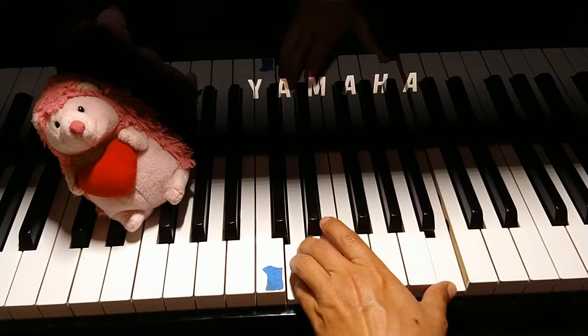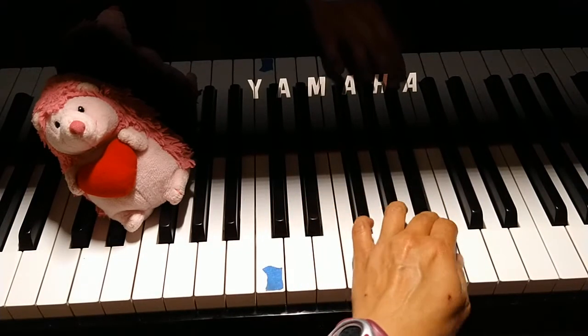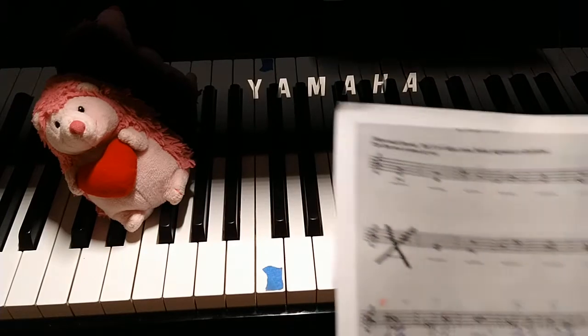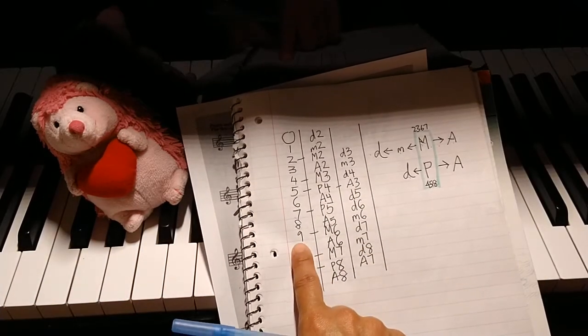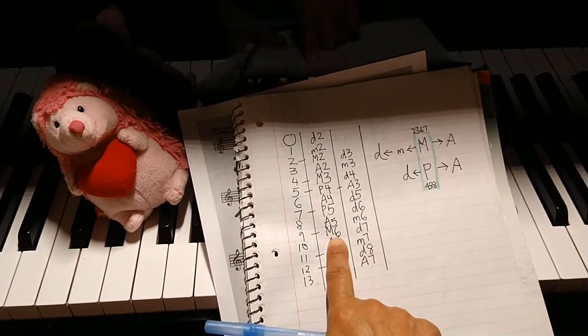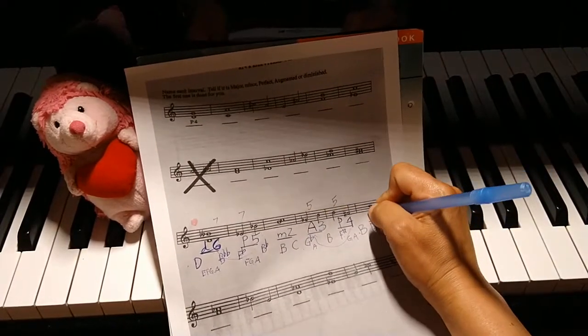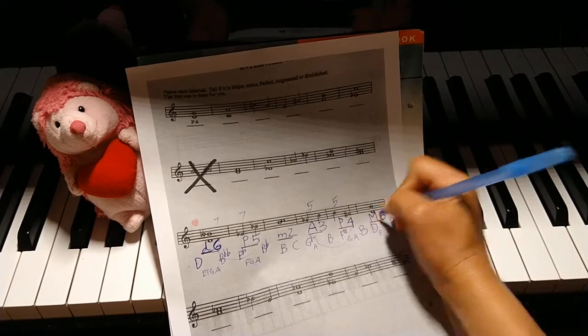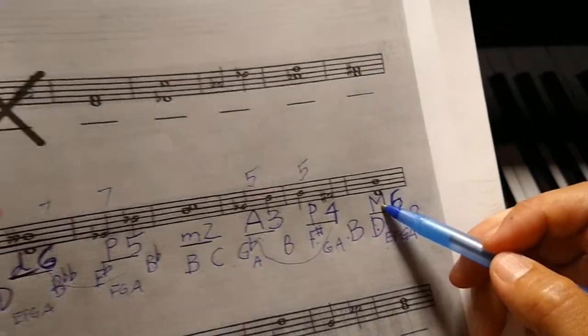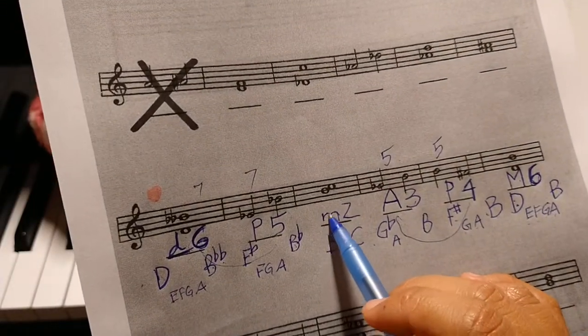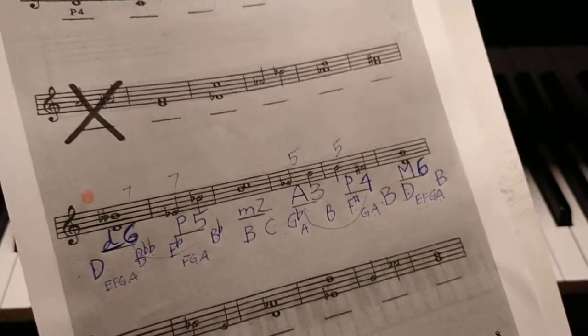Now we're counting the half steps. 1, 2, 3, 4, 5, 6, 7, 8, 9. So 9 half steps. With a 6, it is major 6, not the diminished 7. So make sure your major is big enough and pointy. Big and pointy. Minor is small and round. Okay? Thank you.